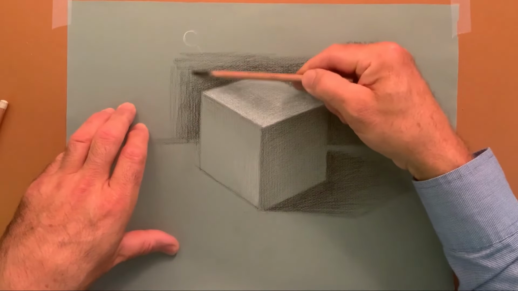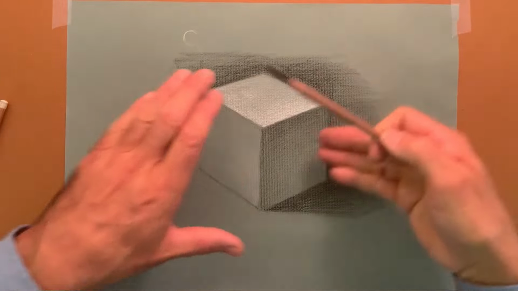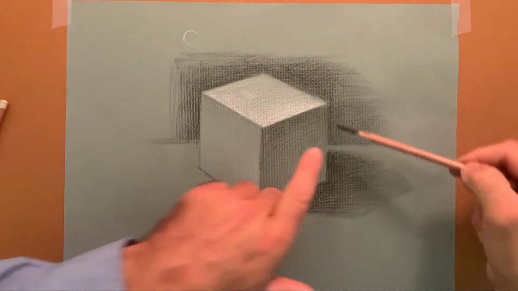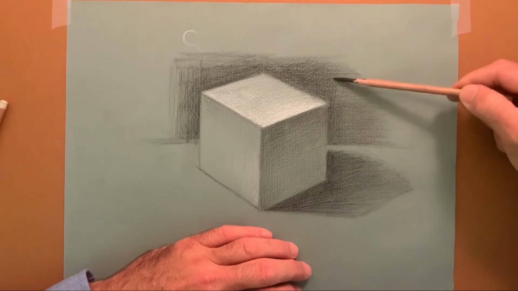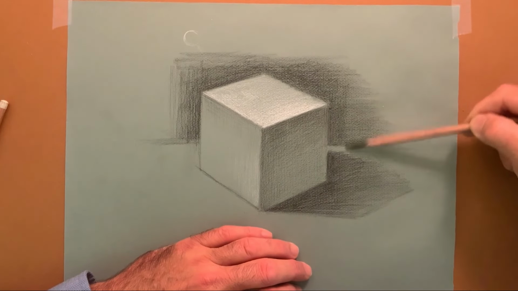We're playing with edges, right? We're playing with the integrity of the object, where here it's challenged, but here it is asserted. And here it is uncertain, right? Just like people, right?